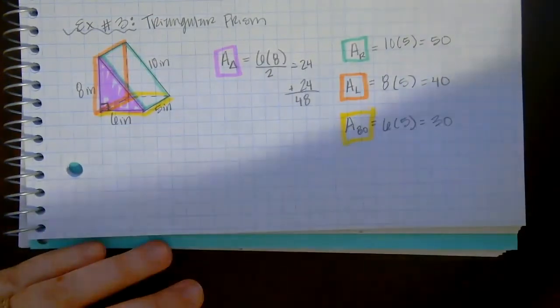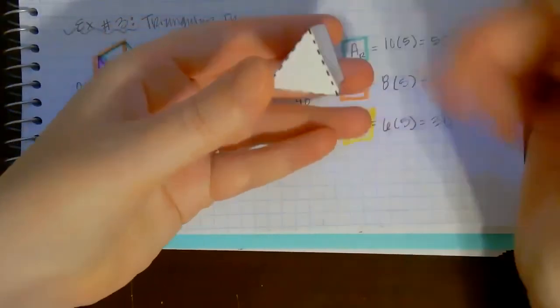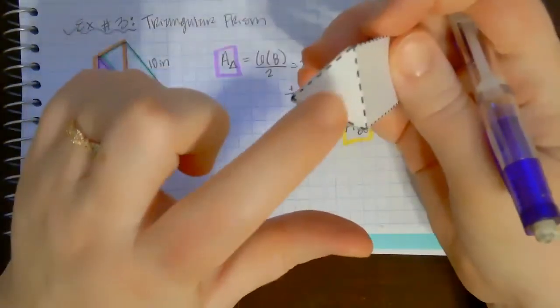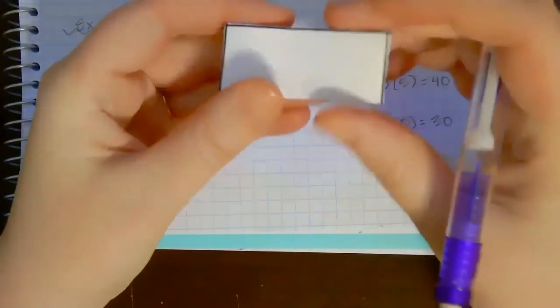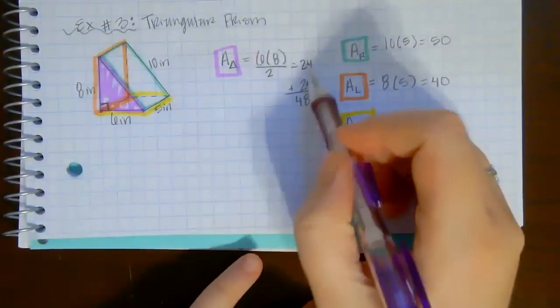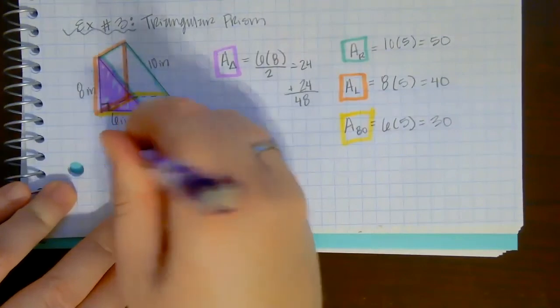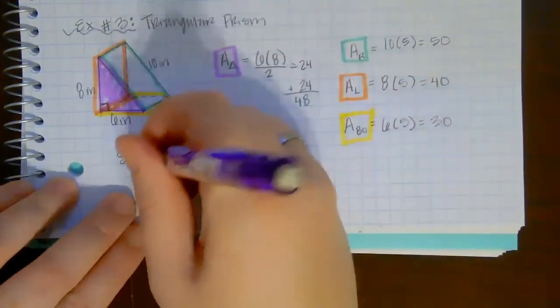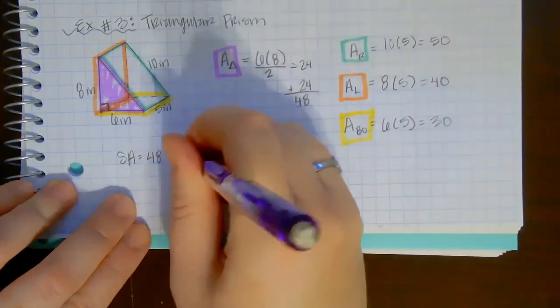So you can see here, here's a triangular prism. So you'll see there's 1, 2, those are always the same, and then there's 1, 2, 3 rectangles. You should end up having 2 triangles and 3 rectangles. So here are my 2 triangles, and here are my 3 rectangles. So to find the surface area, I'm just going to add them all together. So I already added those. That's 48 plus 50, 40, and 30.